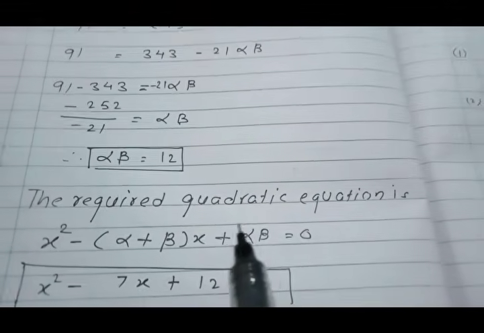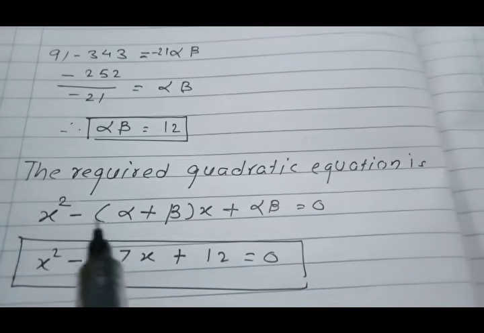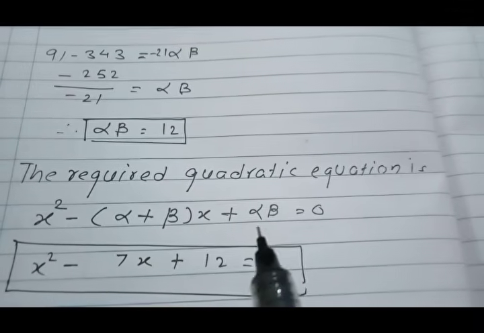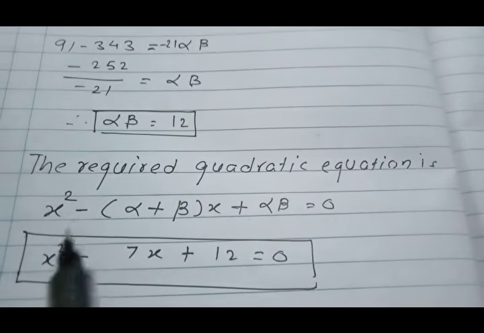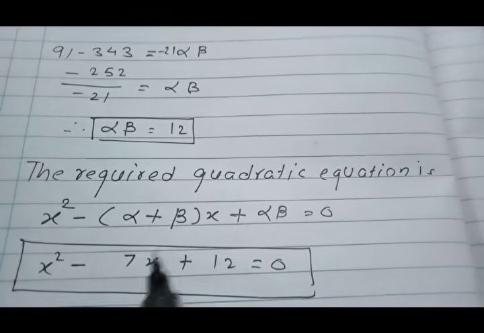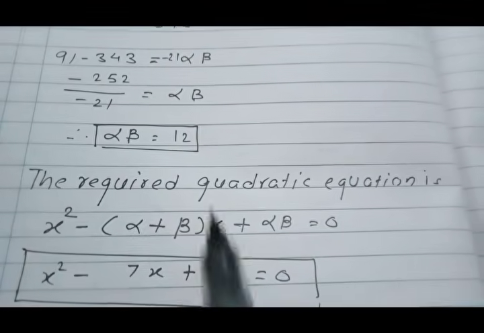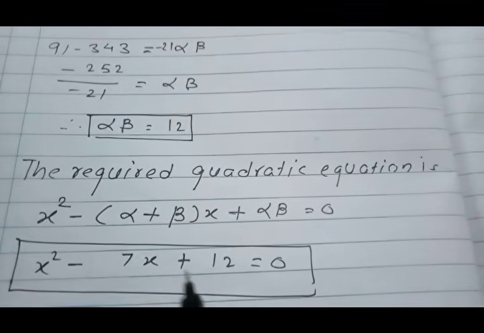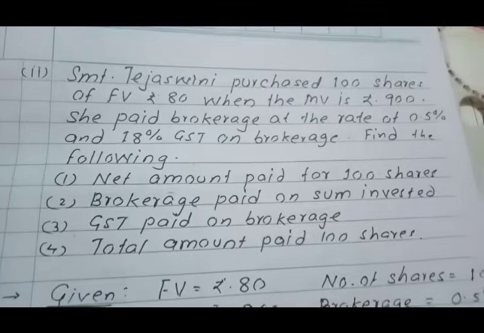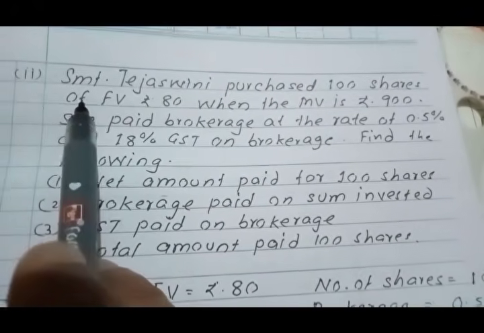The required quadratic equation is x square minus (alpha plus beta) x plus alpha beta equal to 0. x square minus 7 x plus alpha beta, which is 12. So x square minus 7x plus 12 equal to 0. Then question 4.2.